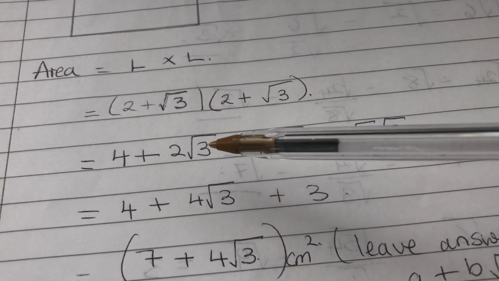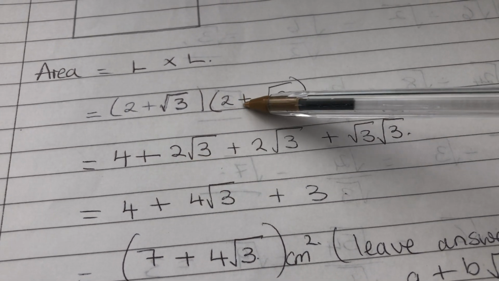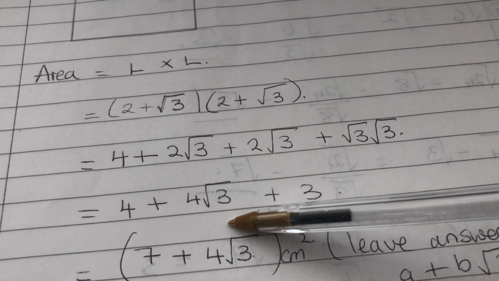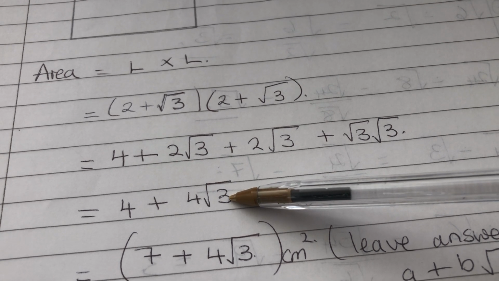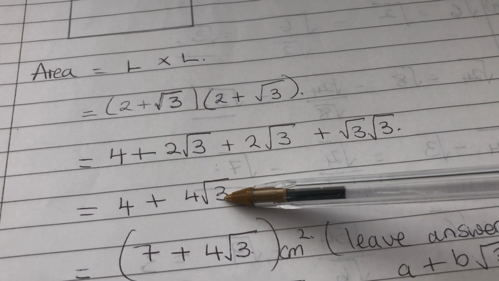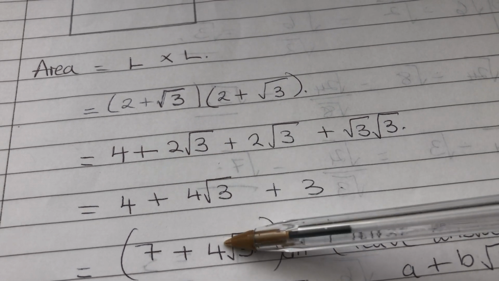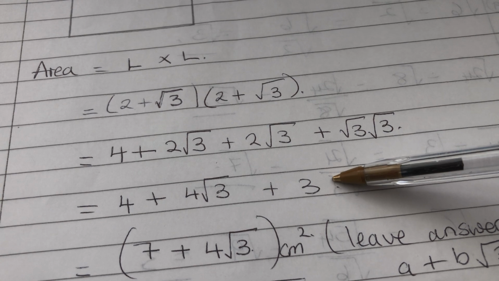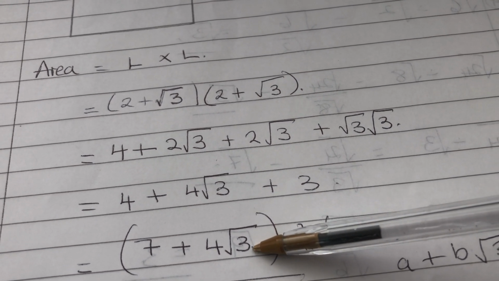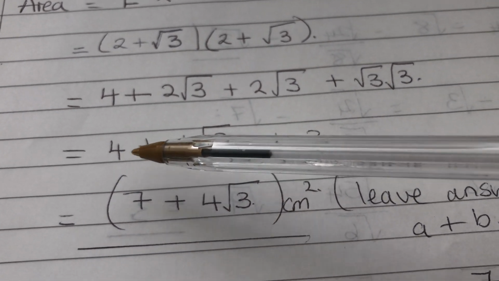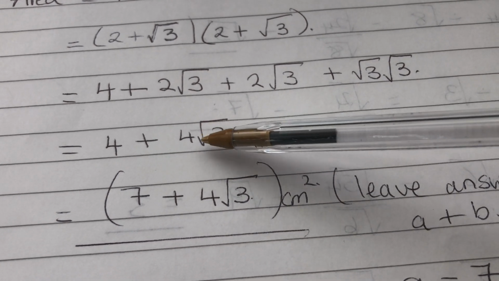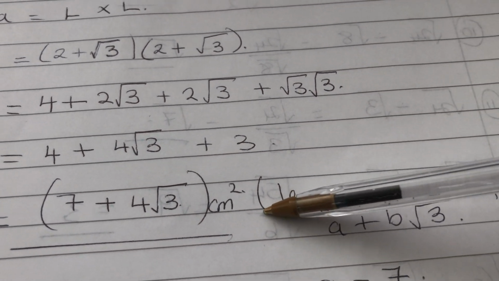Unlike yesterday, when you're rationalizing and you have a plus and minus, you could cancel out. Today you can't, because you're finding area. So you have 4 root 3 plus 3. So the clue is, your final answer has to have root 3. Now 4 plus 3 is 7. So 7 plus 4 root 3 centimeters squared.